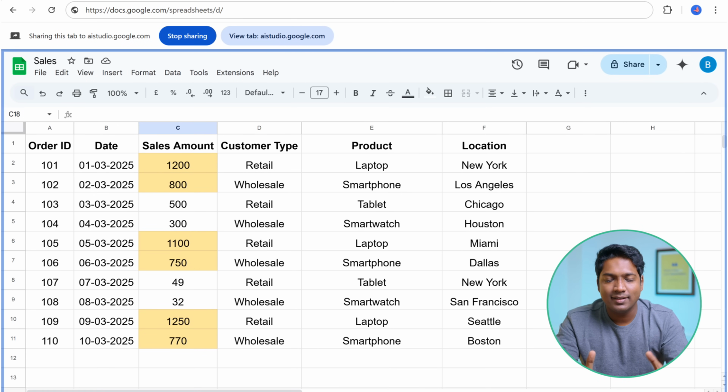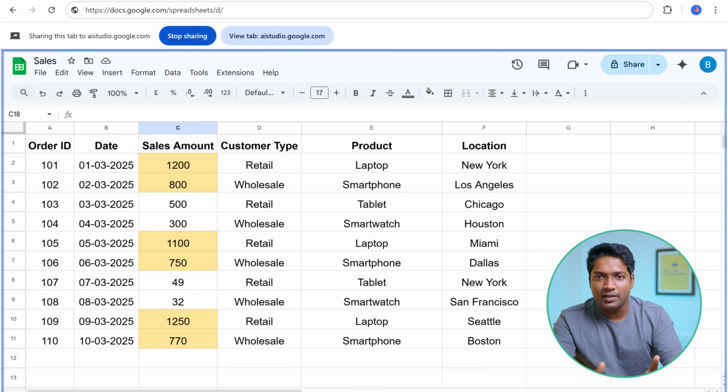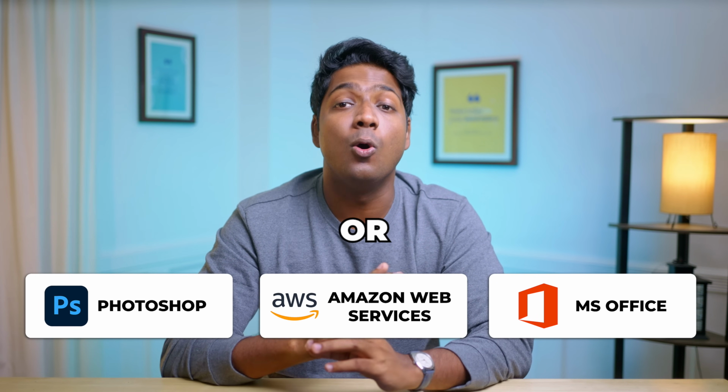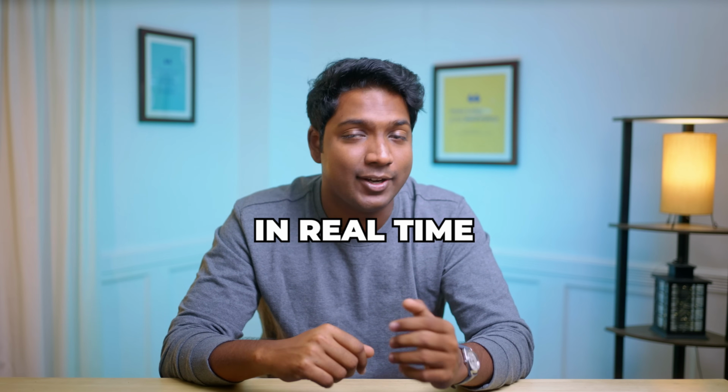That's actually cool, right? It explained every step so clearly and the instructions were super easy to follow. In the same way, you can use Google AI Studio to help you with Photoshop, AWS, MS Office, or anything else on your screen in real time.